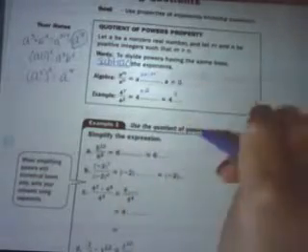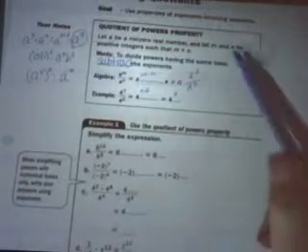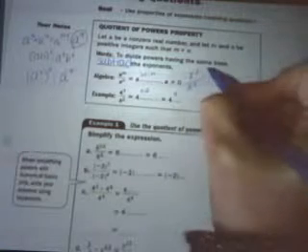To break that apart, let's say I have x cubed divided by x squared. If you can't remember that you're supposed to be subtracting these exponents, you could break this apart to be a product. The numerator would become x times x times x divided by x times x.